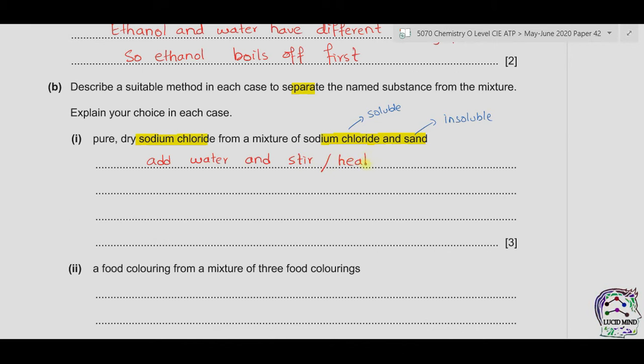Then we can heat to dissolve all of the sodium chloride and filter this solution. After filtration, the sand will be left behind on filter paper while sodium chloride solution will go through the filter paper.